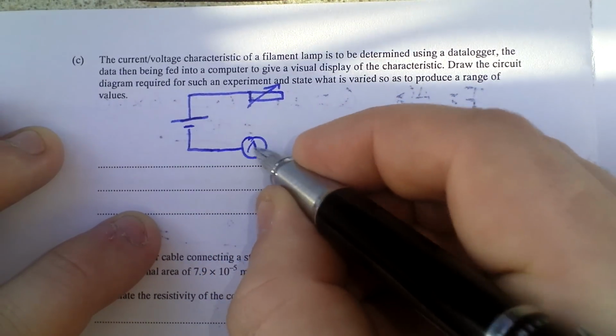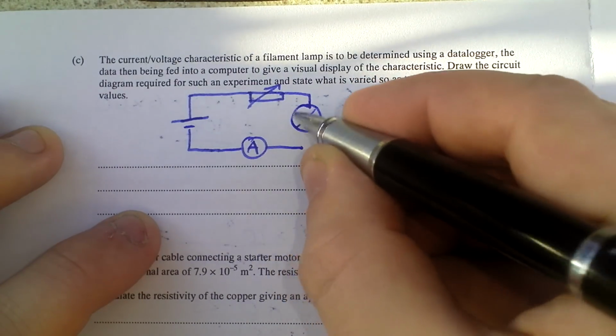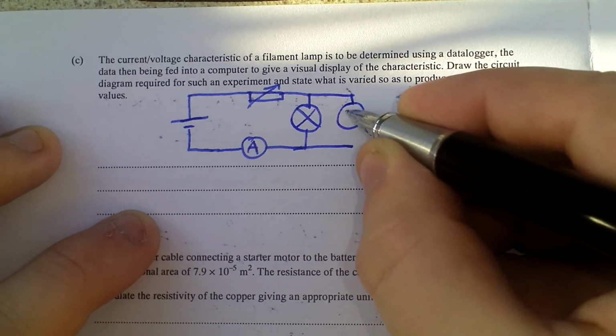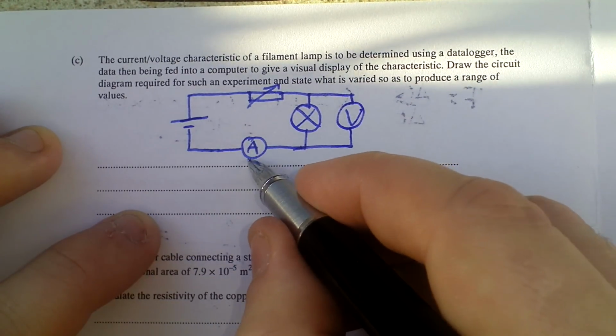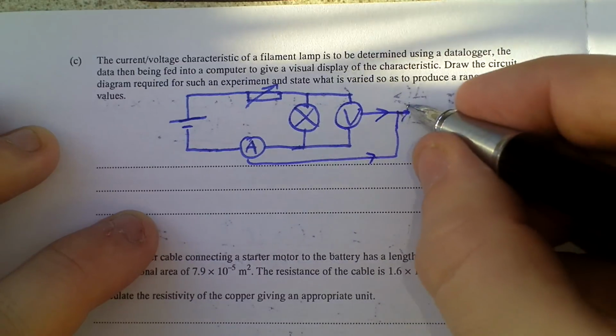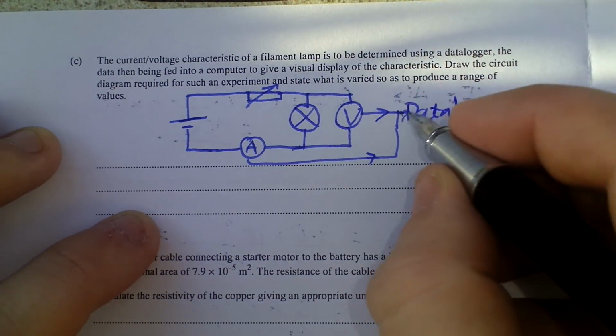I'm going to have an ammeter or a current sensor. I'm going to put my filament lamp in there. I'm going to connect across it in parallel a voltmeter, and then I need to connect my voltmeter and my ammeter to a data logger, so I know that I'm logging those results.